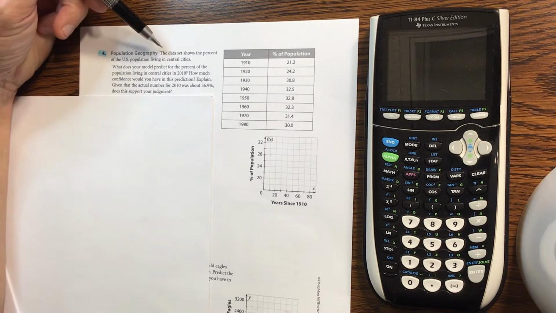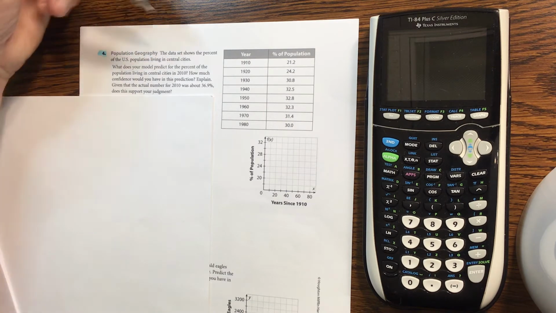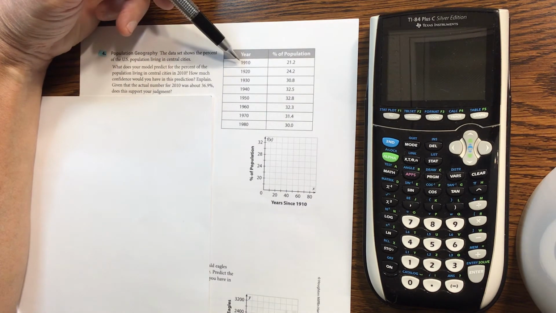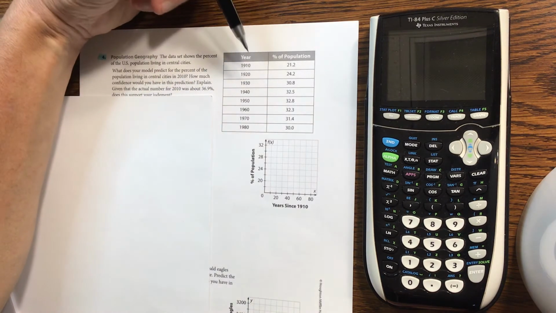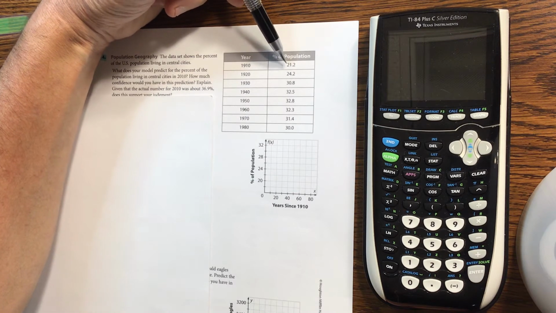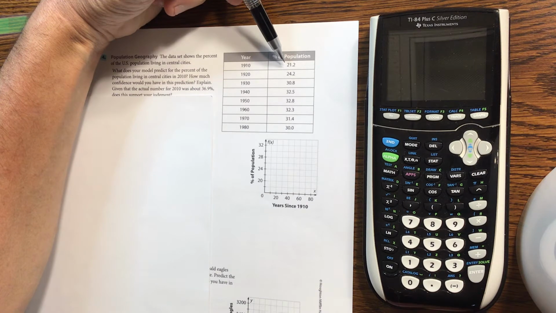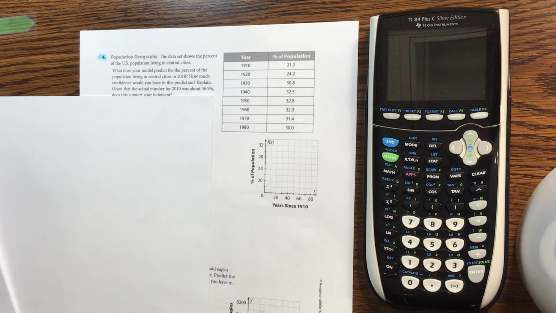So here, the data set shows the percent of the U.S. population living in central cities. Here they've kept stats from 1910 all the way up through 1980. We don't know what state they're dealing with here, but the trend shows that in 1910, 21.2% of that state's population are in central cities. Now, that doesn't mean central to right in the center of the state, but central cities may be important cities within the state.